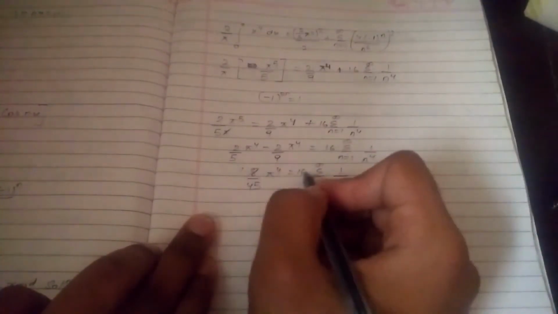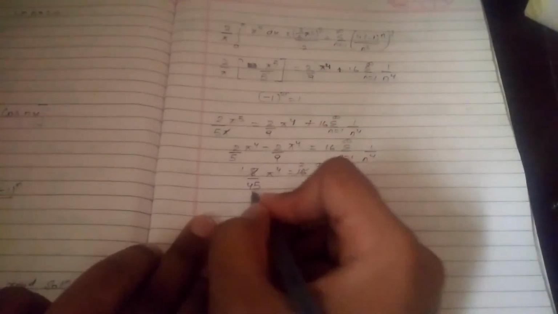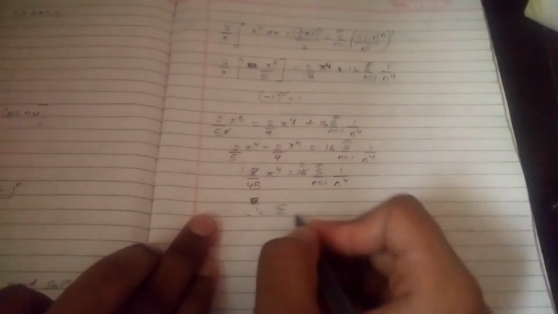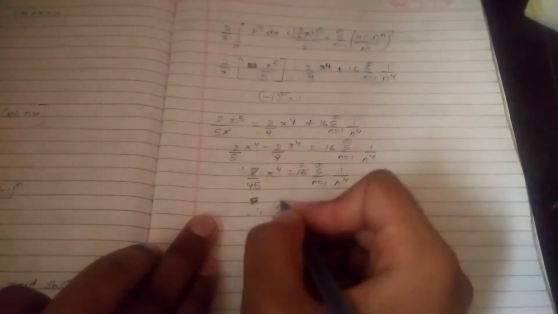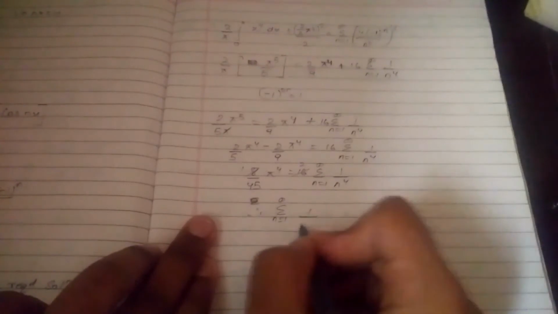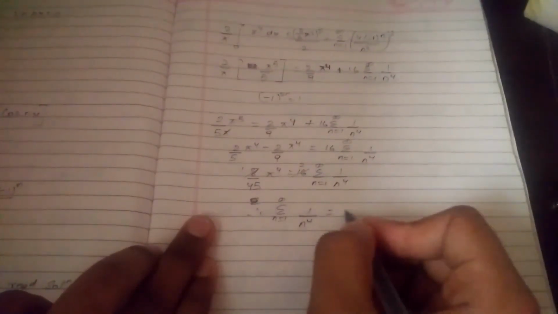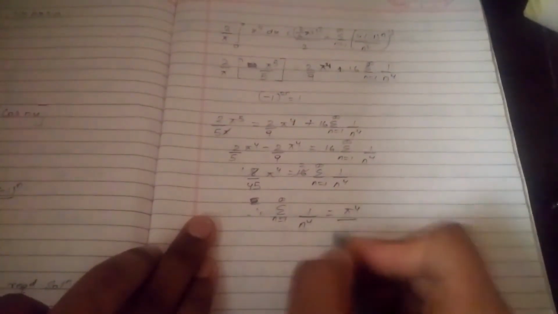Cutting 8 ones and 8 twos, and taking these two to the down section, we get summation n equals 1 to infinity 1 upon n raised to 4 equals pi raised to 4 upon 90.